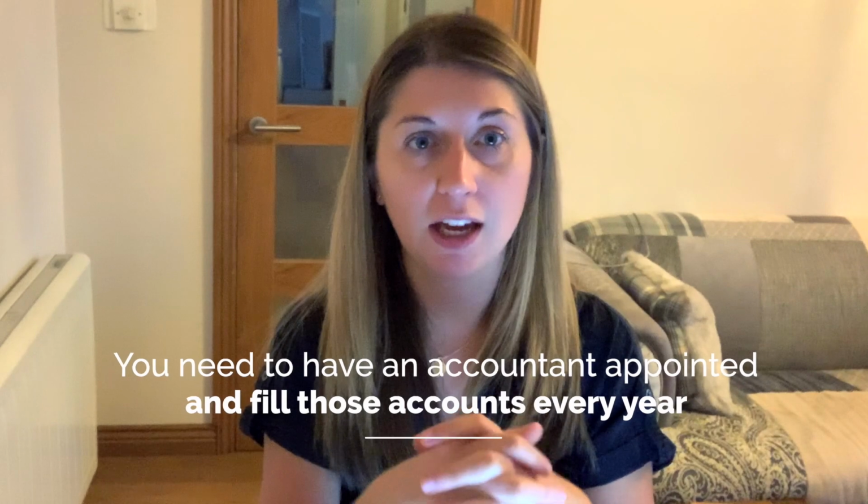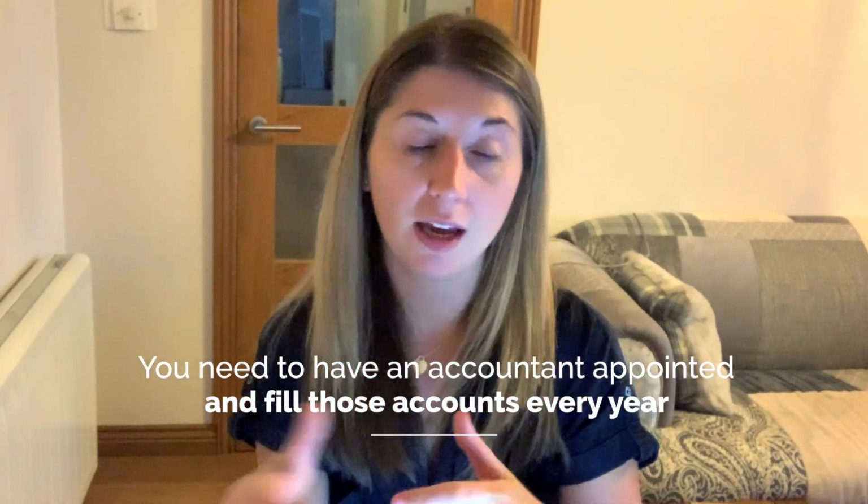As well as that, you have to get your accounts done. You should be getting your accounts done by an accountant as a sole trader or a partnership anyway, because you want to make sure you're making the most of all the tax rules, that you can kind of avoid tax where you don't have to be paying it. But you really need it for a company. You need to have an accountant appointed and you need to file those accounts every year. To be honest, I don't see that as much of a bigger deal than filing your annual self-assessment, because you need to work out what's coming in and what's going out anyway. The only difference is you have to send it into Companies House.